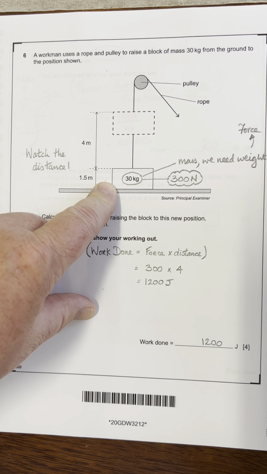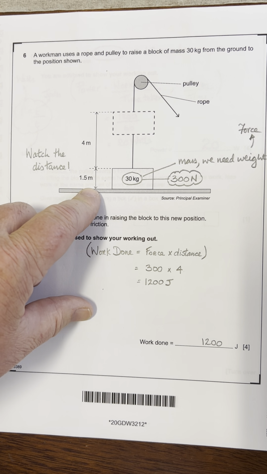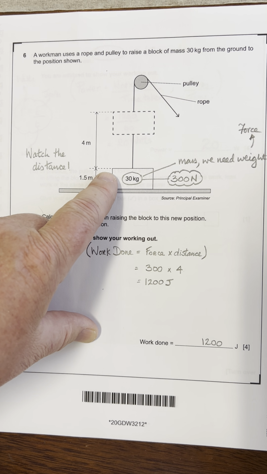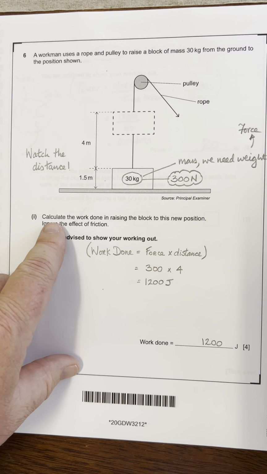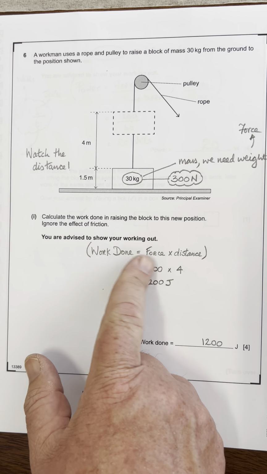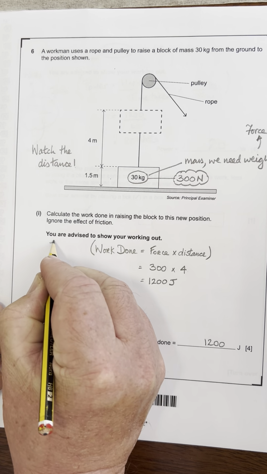4 meters. Do you see this 1.5 meters? That's known as a red herring. It has nothing to do with the question. He only raised it 4 meters. Calculate the work done in raising the block to its new position. Work done equals force by distance. Another one for you to learn.